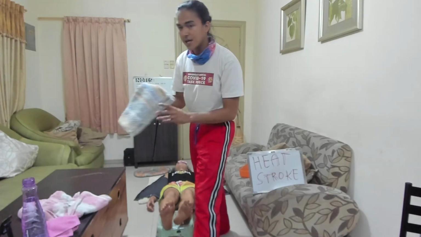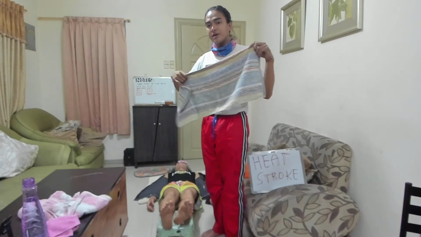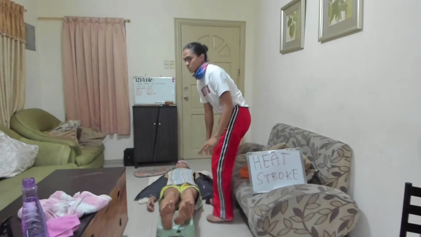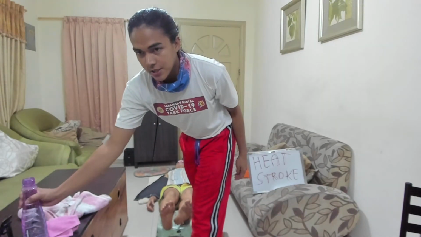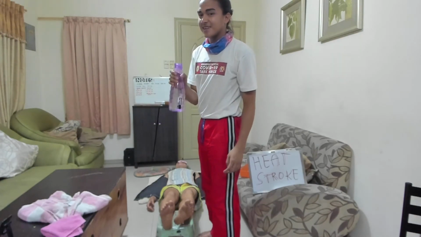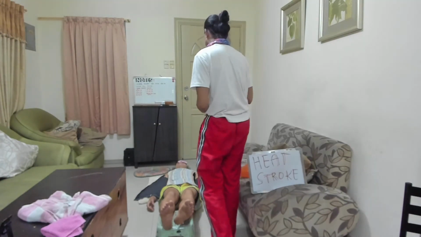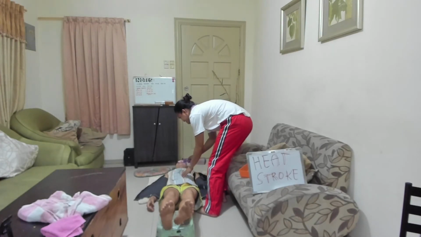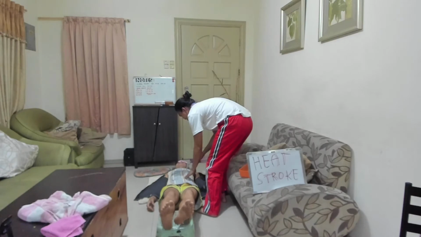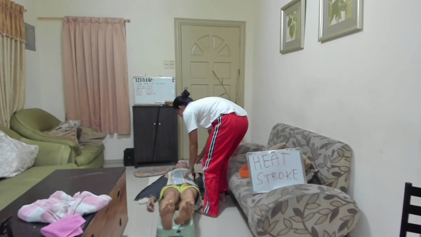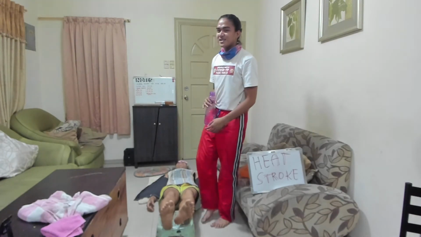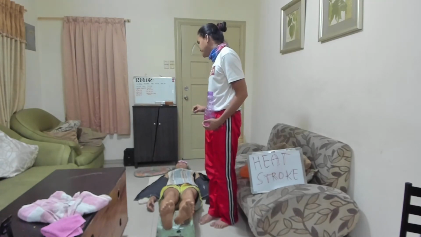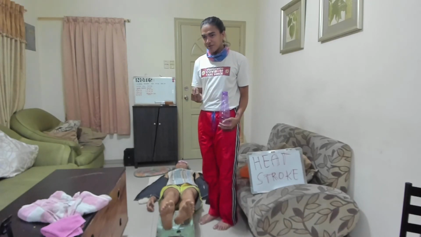Now, if the patient's temperature doesn't lower down, we can extend producing coolant for our patient, and by that means, we can get a blanket or a bigger towel, place it on the body of the patient, and pour water into it to induce a cooling sensation for the patient. Now the patient is responding to the coolness of the water. We can assume that the patient is feeling better right now.